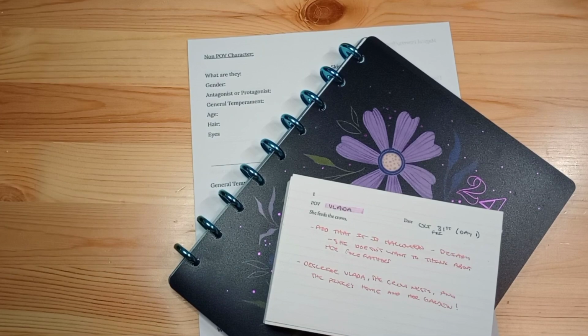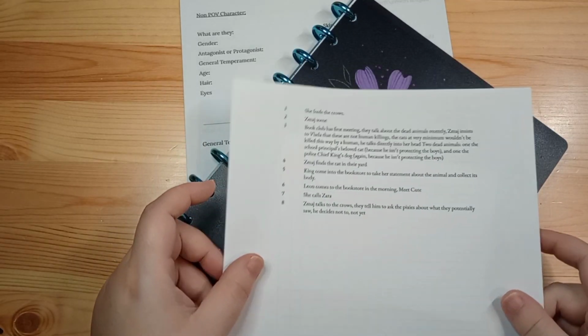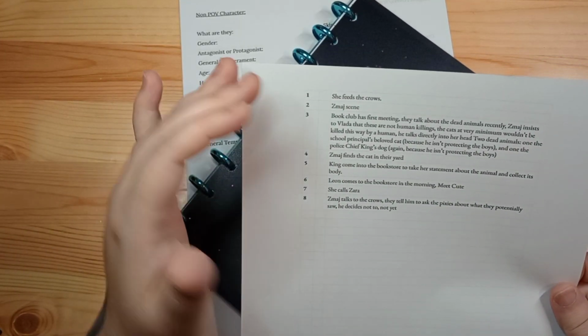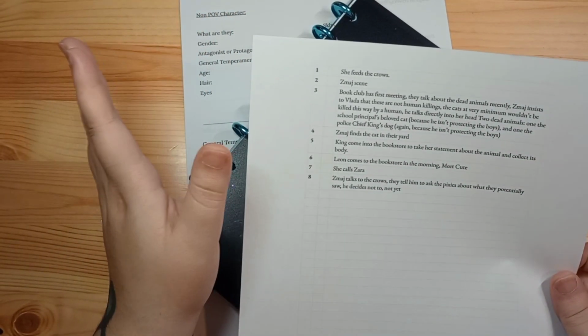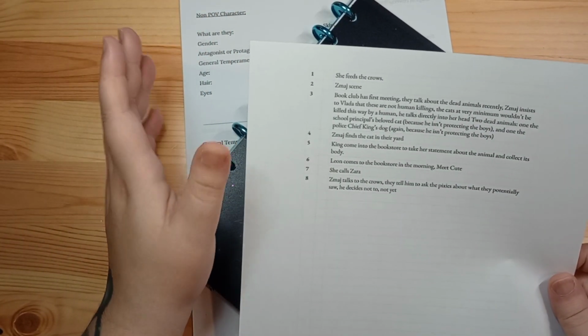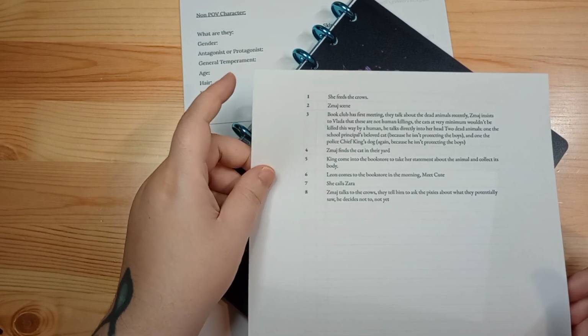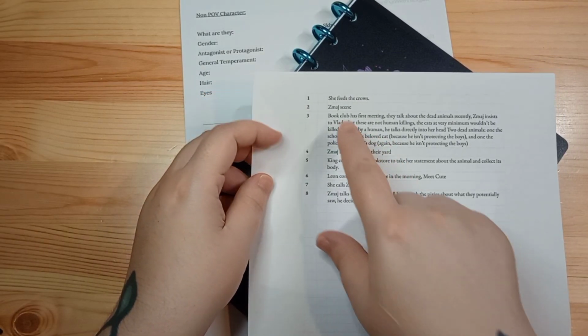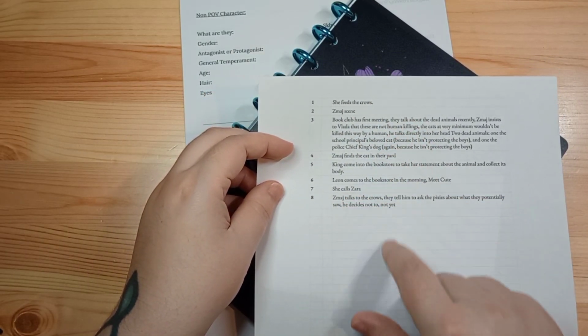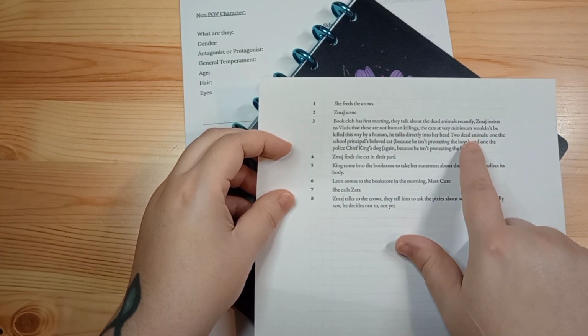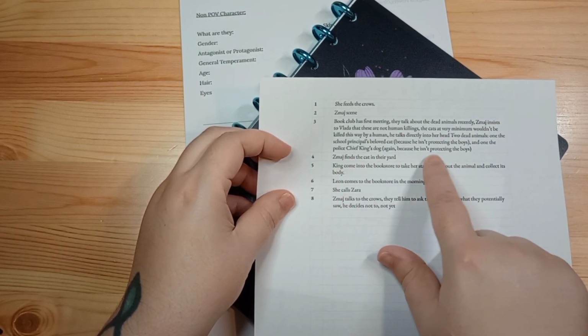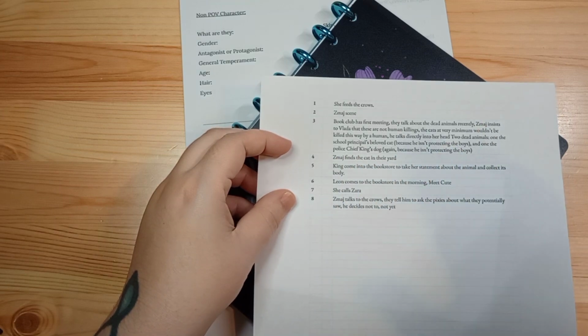Hang on a second. Okay, so I just went and printed out some of the first parts of my plot for the book club book. I'm not really giving too much away here, which is nice, because I really don't want to. But I have my first couple scenes, where they're introductory scenes. This is introducing the mystery that's already going on. And then this is the scene that drags them into the mystery.